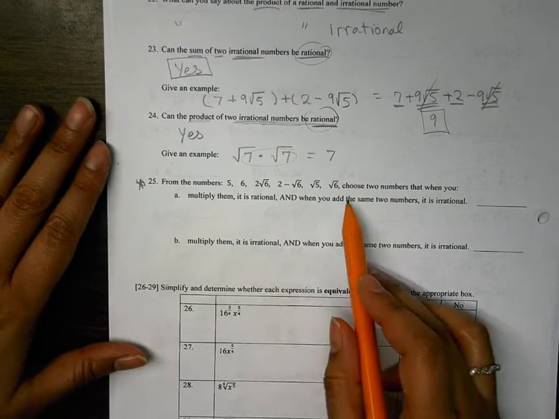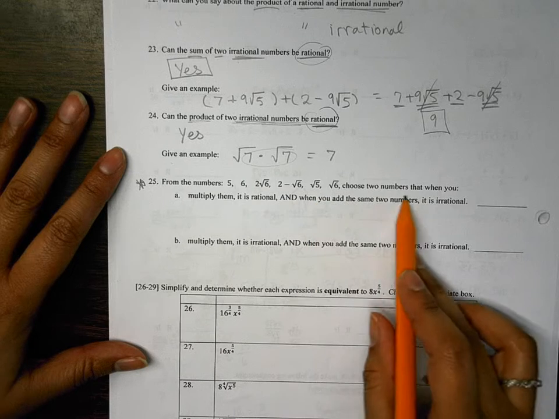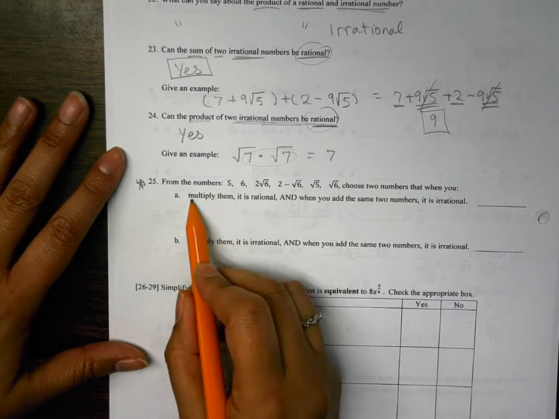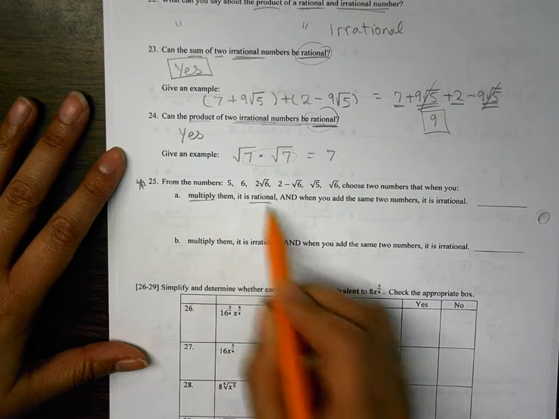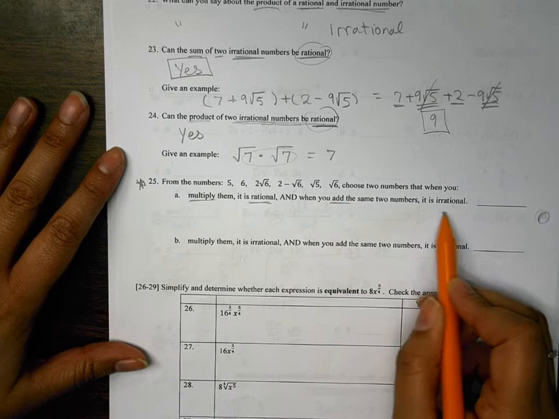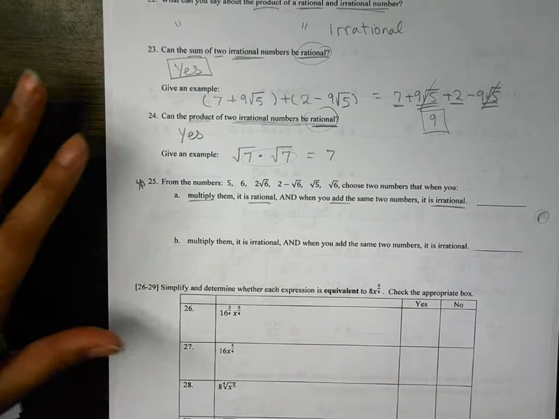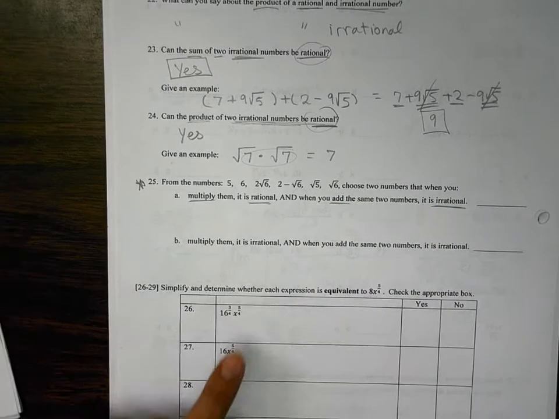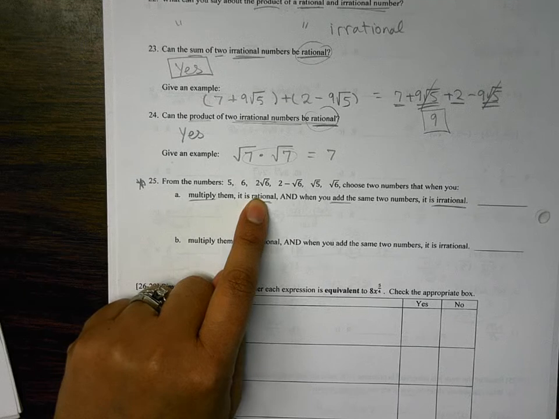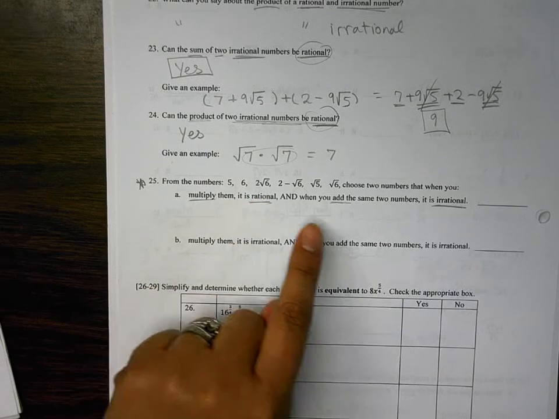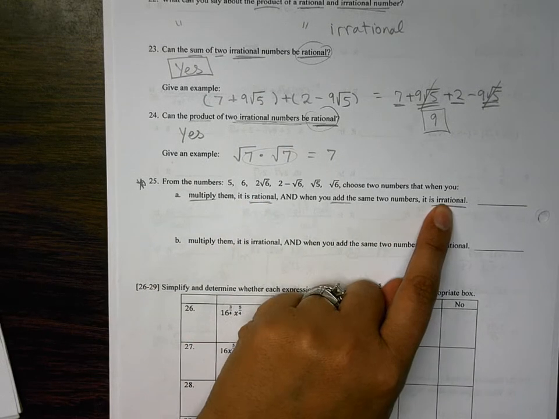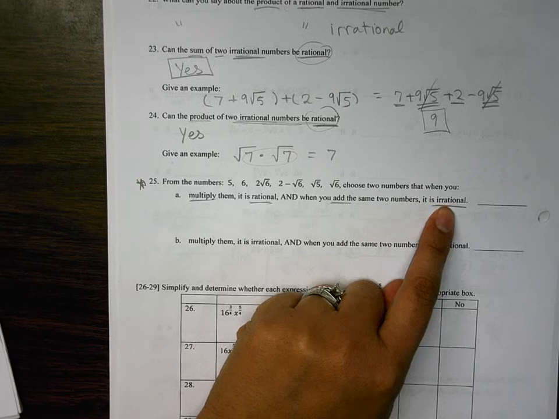All right. This is where kids struggle right here on the test, so everybody's listening. I'm looking for, using this set of numbers, two numbers that when you multiply, it's rational, and when you add, it is irrational. Okay, what is the only way to multiply to get a rational number? The two numbers have to be both rational or both irrational.